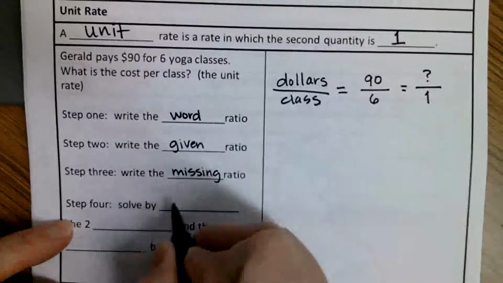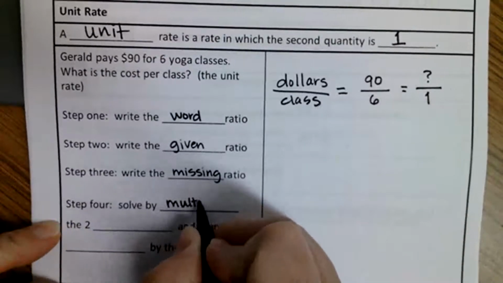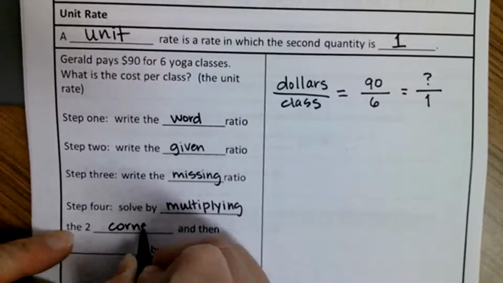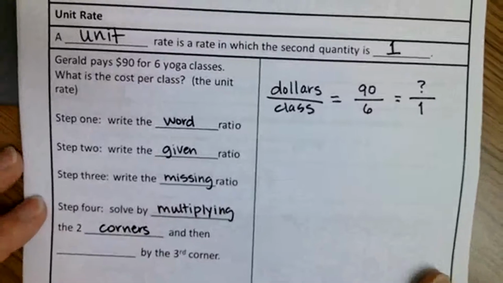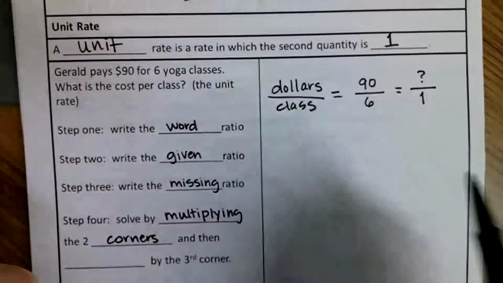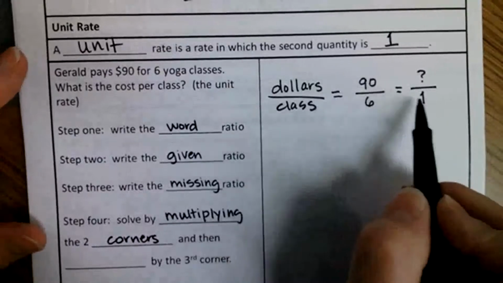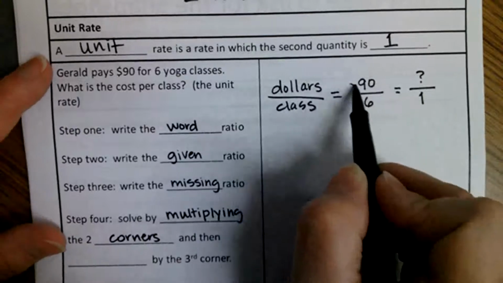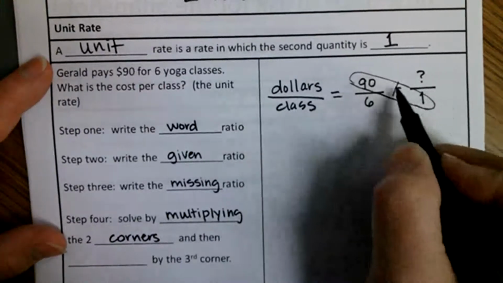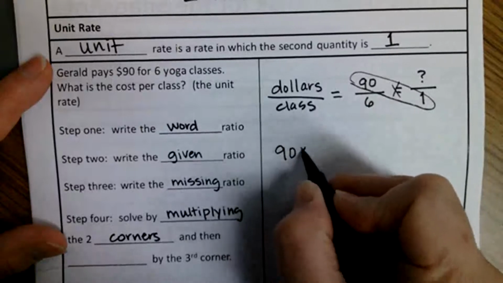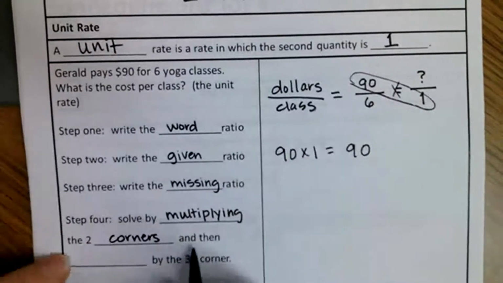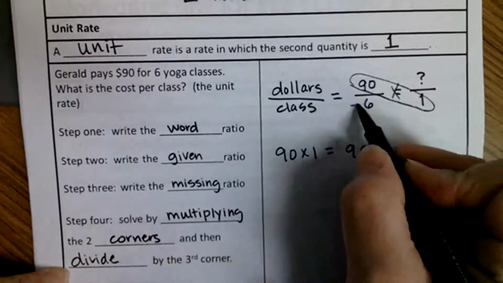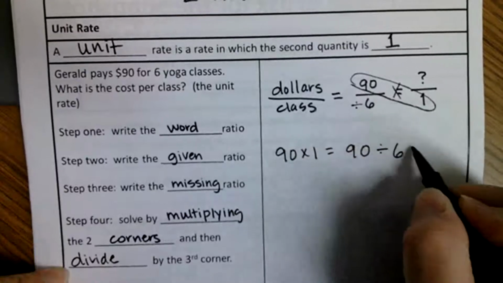Solve for the missing ratio by multiplying the two corners. Okay, so in my ratio, whichever two corners I have, I'm going to multiply those two together. In this case, I have these two corners. Sometimes you'll have these two, but right now we have these two. So I'm going to multiply 90 times 1, okay? 90 times 1 equals 90. Then I'm going to divide by the third corner. That's this 6 right here. I'm going to divide by 6.